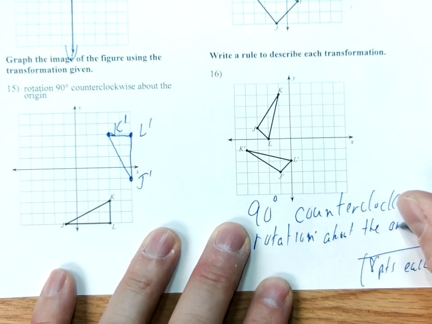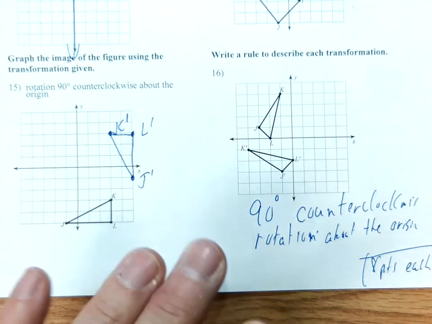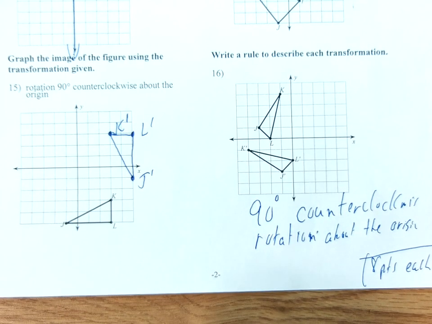About the origin. Remember, these are 8 each on the back. So if you want to get your maximum points for question numbers, study the 8 on the back, or 6 on the back. Because they're 8 each, they're 48 points, 50 points total for the back. Just giving you 2 for free.